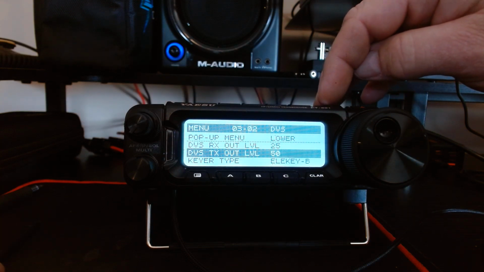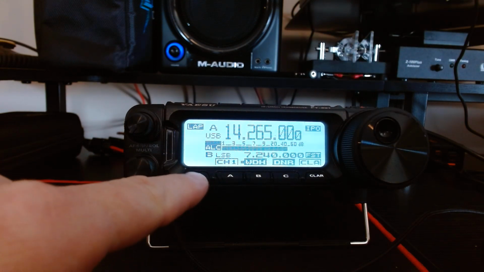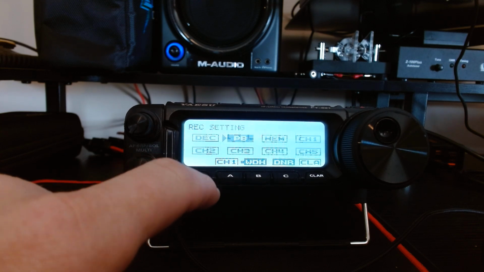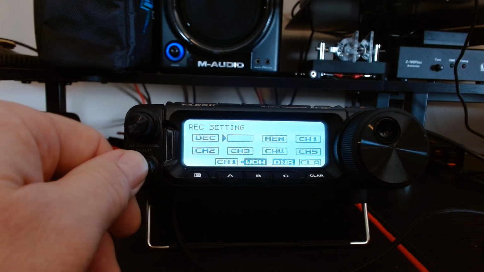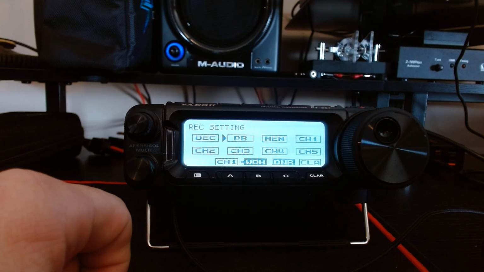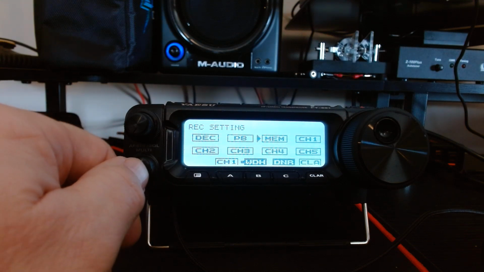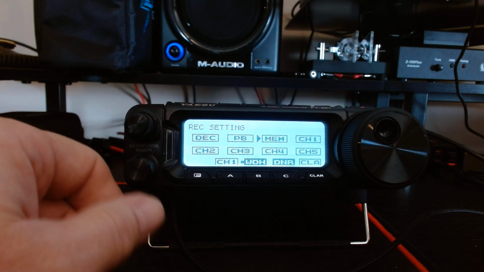Okay, we're going to simply exit out of this, and I will go back through here and show you one more time how to record that. And we're going to short press function until we get to our record settings. Once again, make sure we turn playback off until we get the message that we want to hear. We're going to go to memory. We're going to press memory once with the multifunction. We're going to turn to channel 1, and I'll overwrite channel 1.